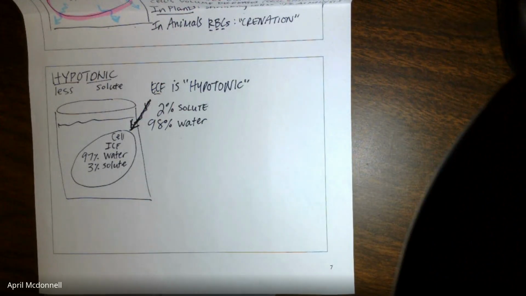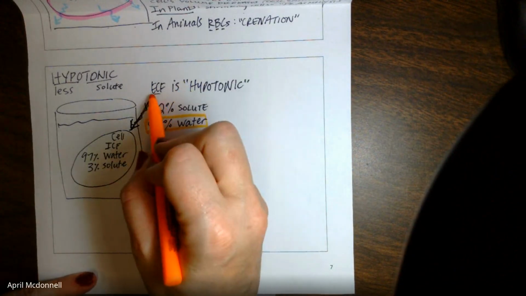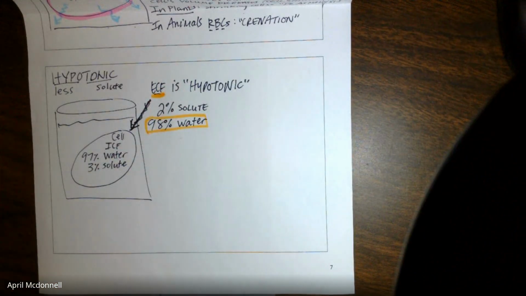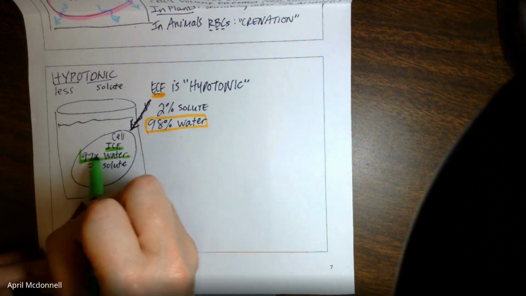Can you identify the area that has a higher concentration of water? It looks like there's 98% water in the ECF and only 97% water in the ICF.